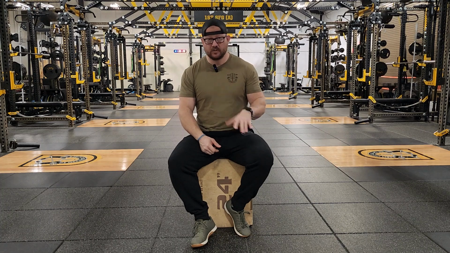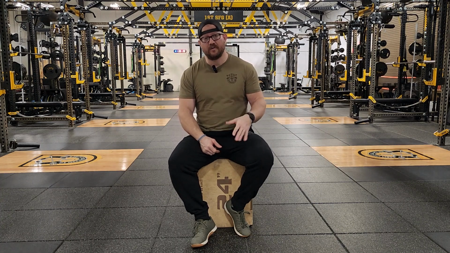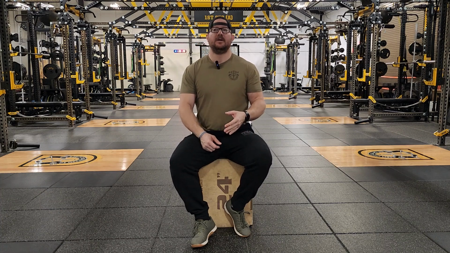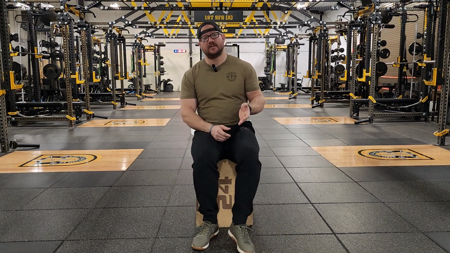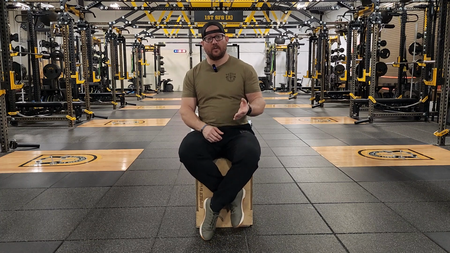So the dynamic effort method can also be applied to jumps, throws, Olympic movements, that kind of stuff, because again, it is just the rate of force development. It's not force production. So we're not looking at how much force we can produce. We're not looking at how strong we can be. We're looking at how powerful and explosive we can be. So I love using jumps as both part of a warm-up and as a precursor to dynamic effort work, especially for the lower body.